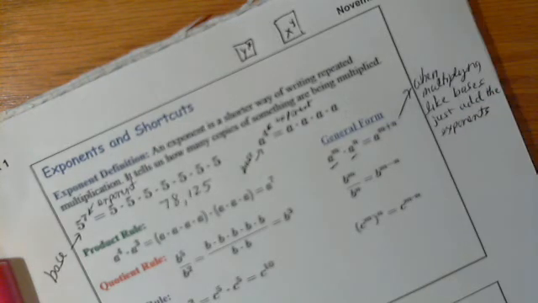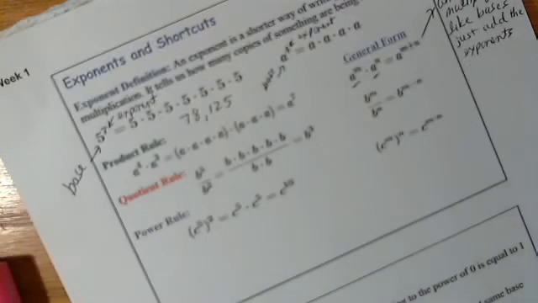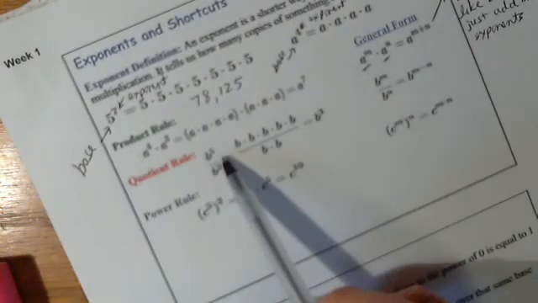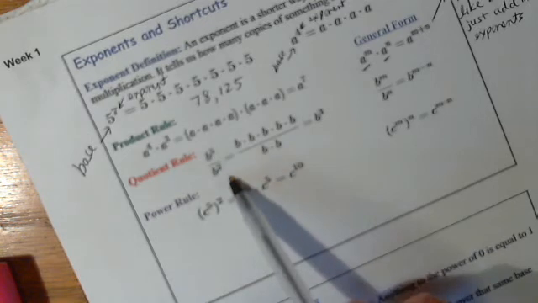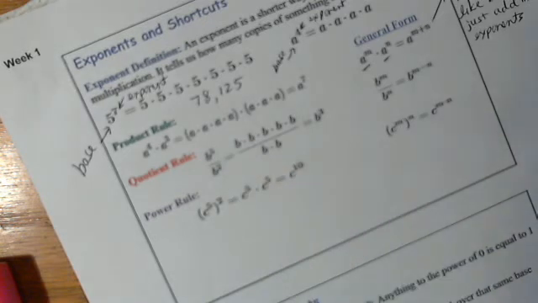Alright, that's our rule for multiplying like bases. It's called the product rule. Alright, let's look at the quotient rule next. In this case, I've got b to the 5th power divided by b squared. Let's do an example first with real numbers. Let's say I had 4 to the 4th power over 4 to the 3rd power.